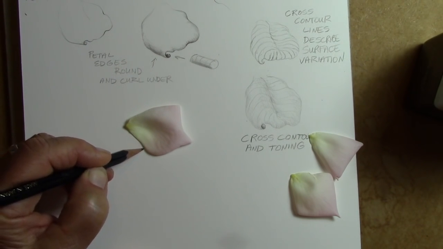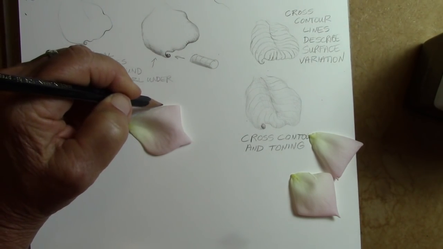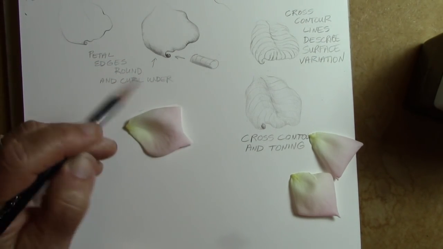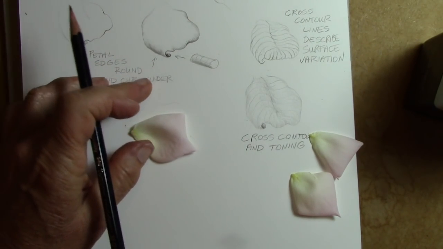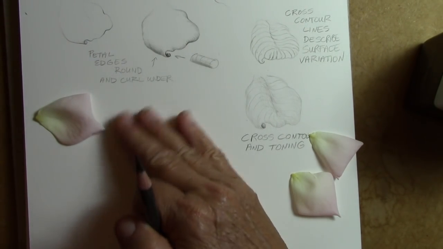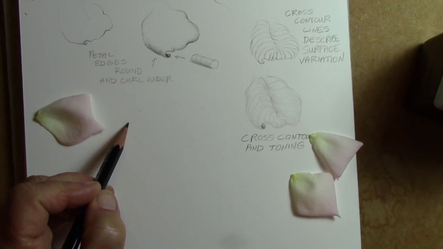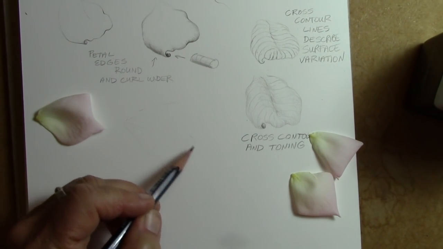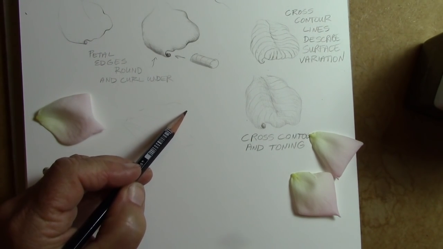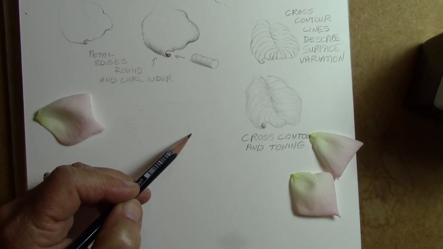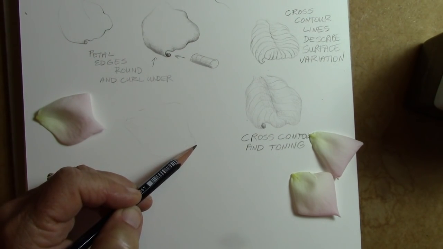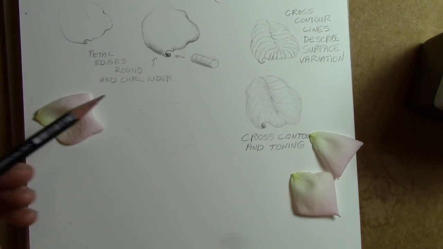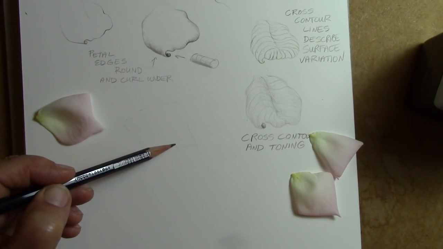So I've taken one petal here, and getting a rough idea of its outline with a light graphite pencil, I'll move the petal away, and I'll do a redraw of a very light outline. I'm also showing with these cross contour lines a little bit here how the surface of the petal varies, because that's what I want to show using my imaginary light source.